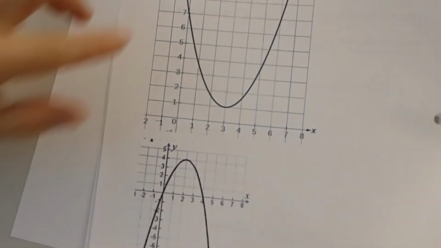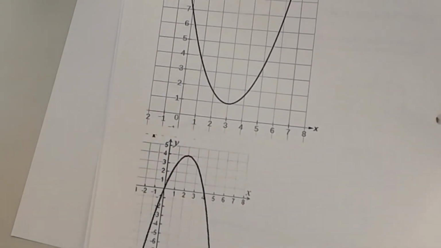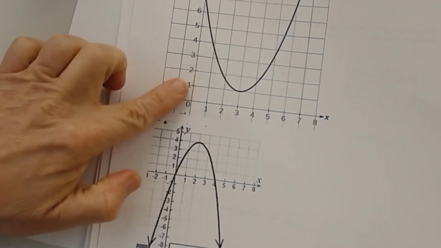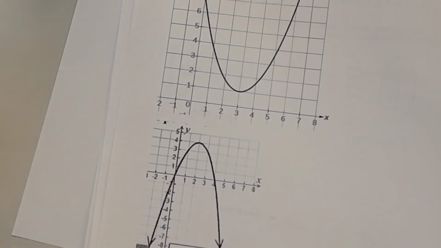So when we do the graphs, you're going to learn something about what's called the vertical line test. Some of you may remember those words, vertical line test. So the vertical line test can help you with graphs to determine if it's a function or not. All right, but we'll do that next class period.